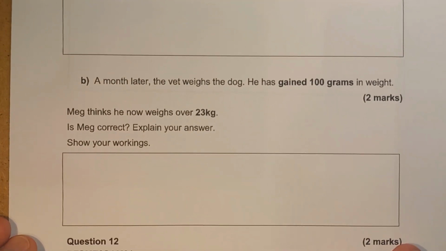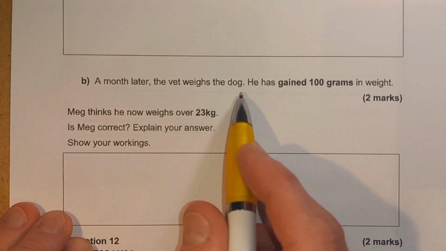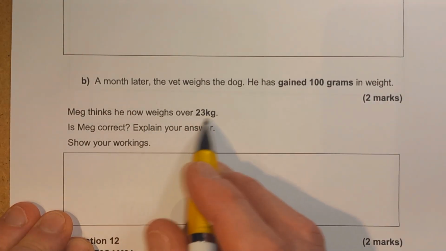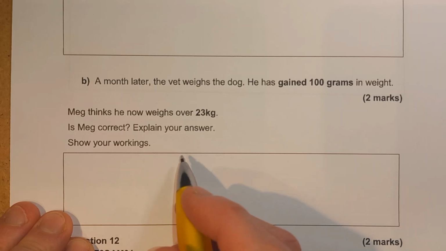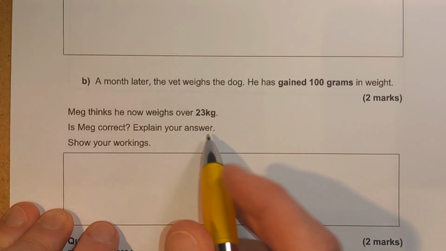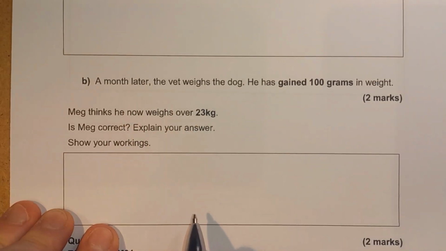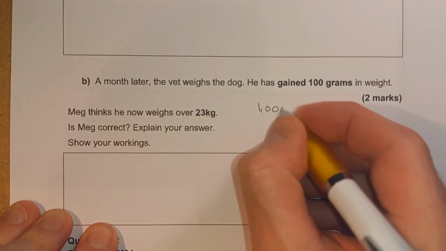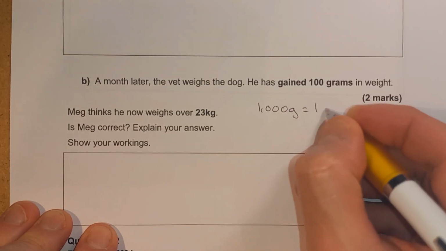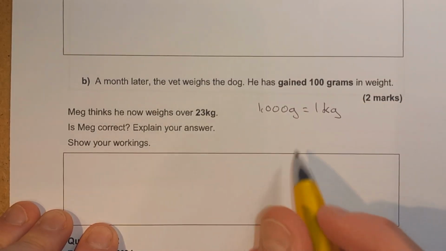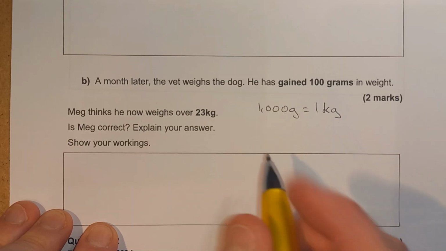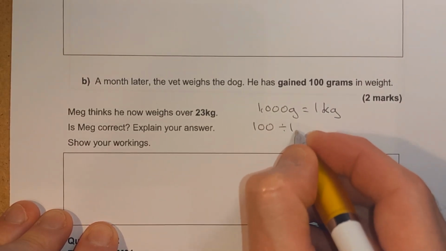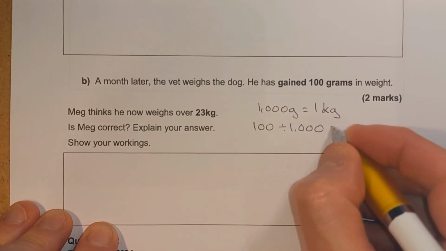Part B. A month later, the vet weighs the dog. He has gained 100 grams in weight. Meg thinks he now weighs over 23 kilograms. Is Meg correct? Explain your answer. Well, everything we've been working in so far has been in kilograms. Now, there's 1,000 grams in 1 kilogram. So if we want to turn this from grams into kilograms, we're going to need to do 100 divided by 1,000.